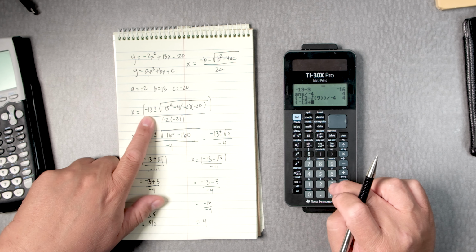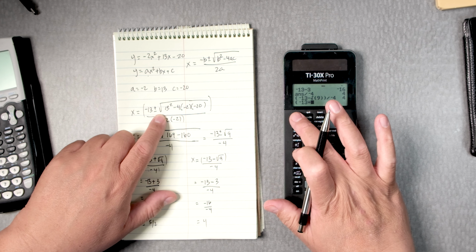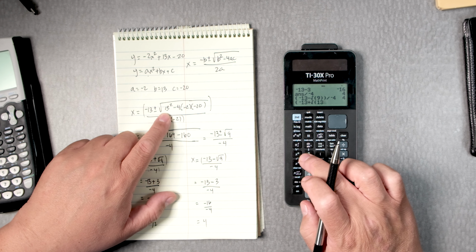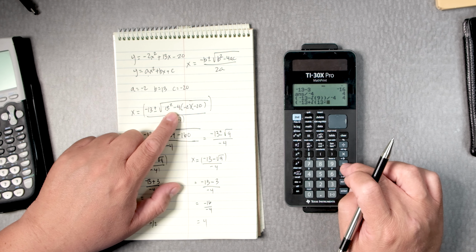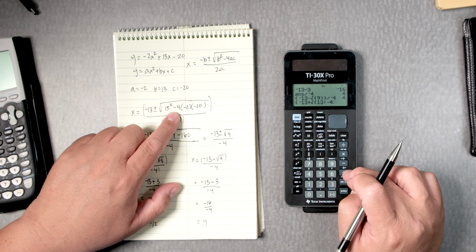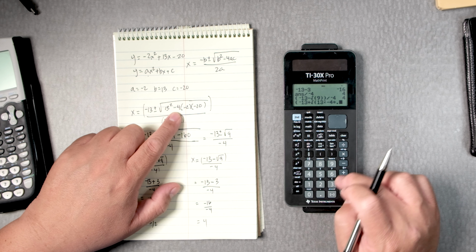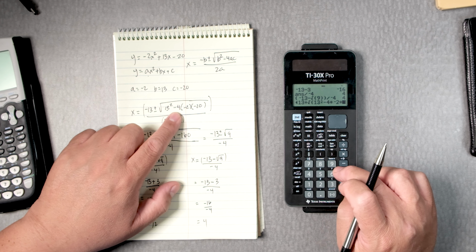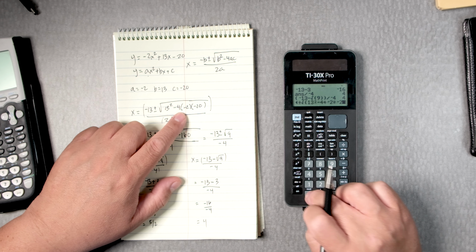We're going to do plus, then the square root of 13 squared, take away 4, right? Times negative 2 times negative 20.